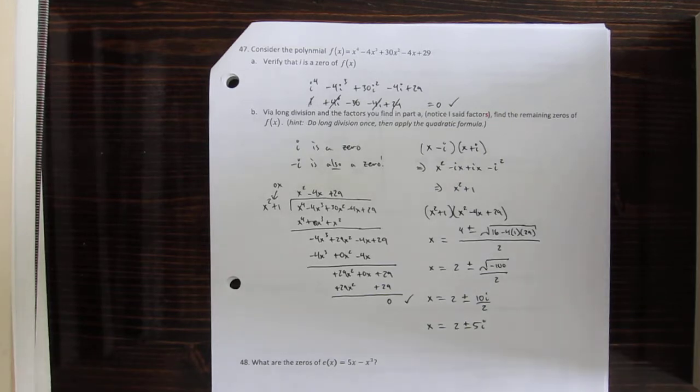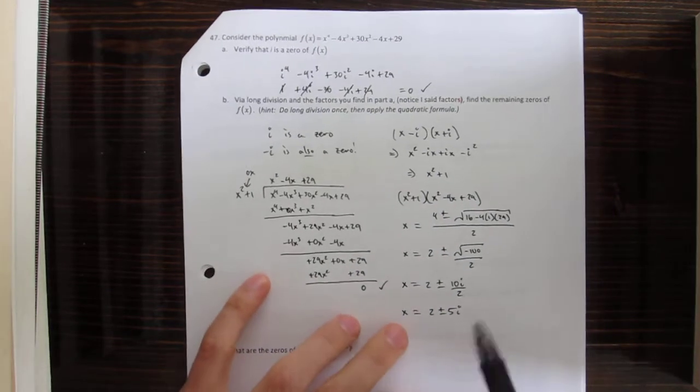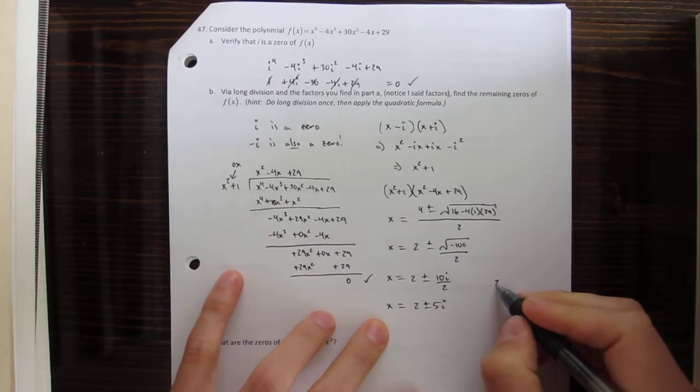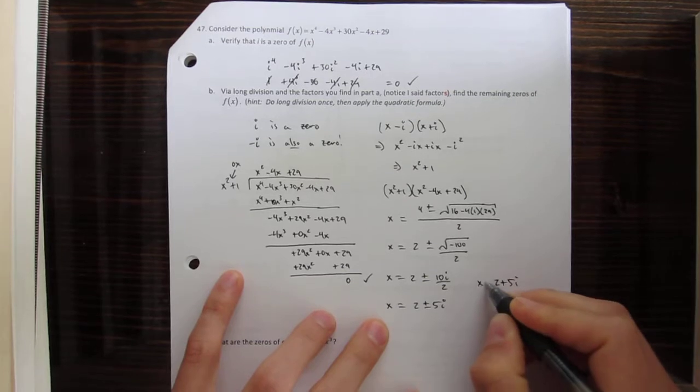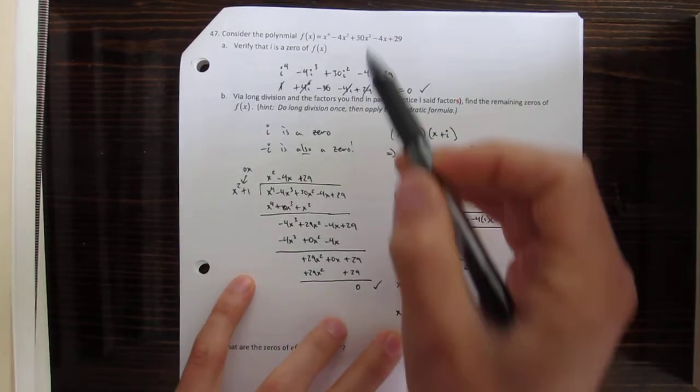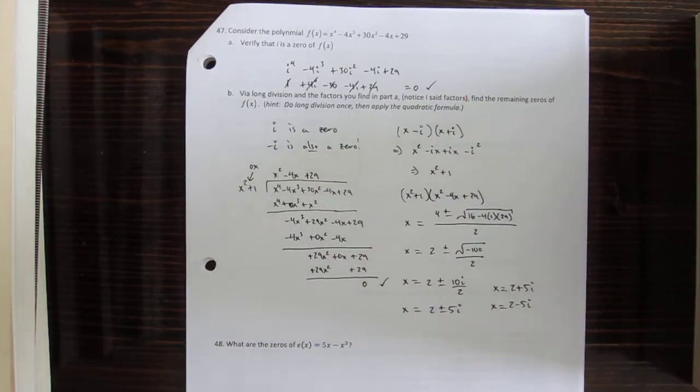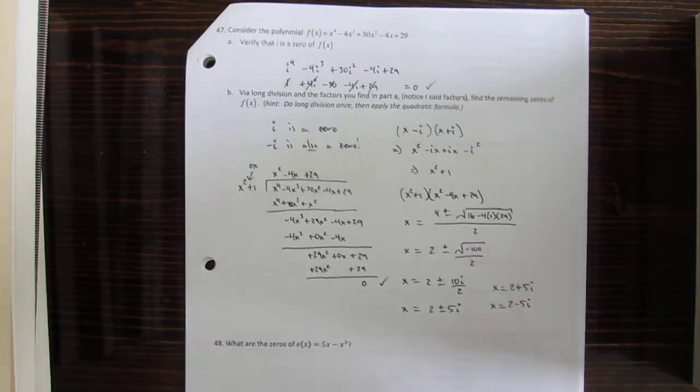So the remaining zeros of f of x are 2 plus 5i and 2 minus 5i. So we can see that this fourth degree polynomial has 4 complex zeros.